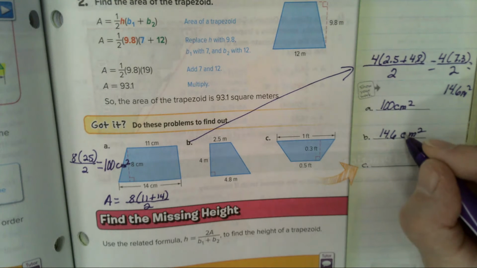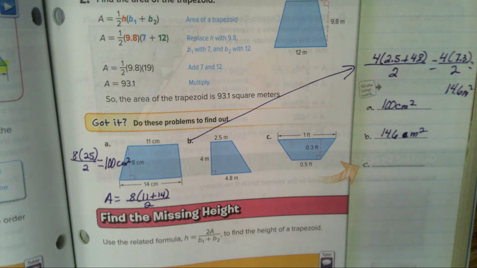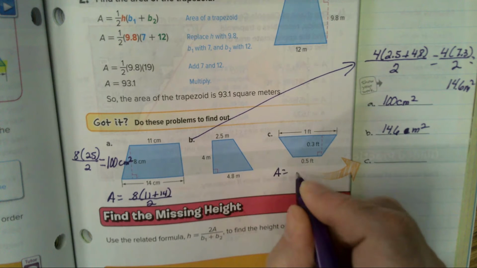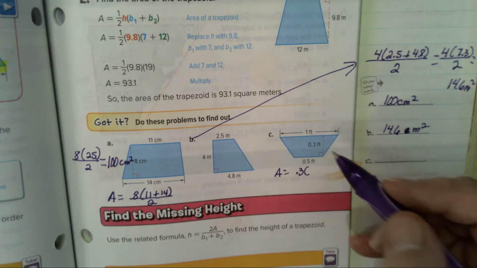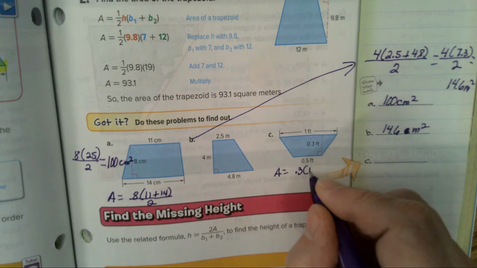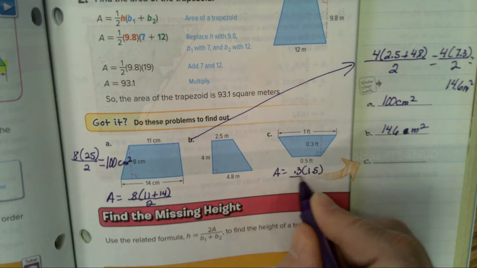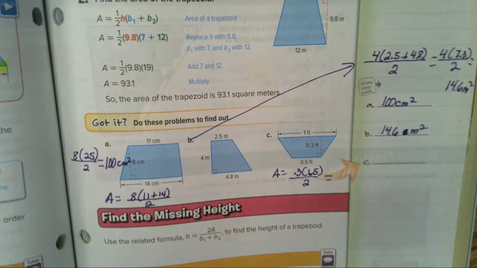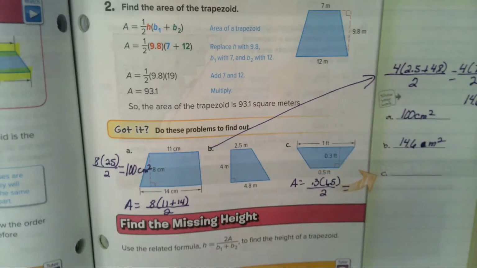That's meters. And in letter C, what are my bases in letter C? What did you add together? Our height is 0.3, so area equals 0.3 times, what did you add together? 1 plus 0.5, so that's 1.5. I added that in my head. 1 and 0.5 is 1.5 divided by 2. So when you take 0.3 times 1.5 and then divide it by 2, what did you get for your answer?